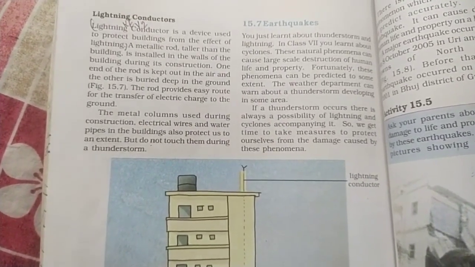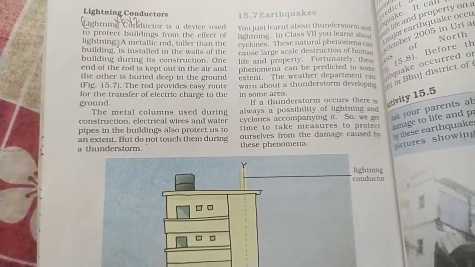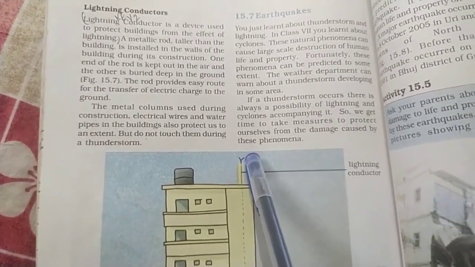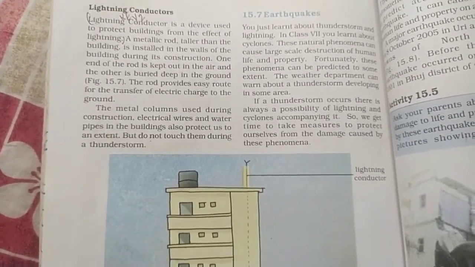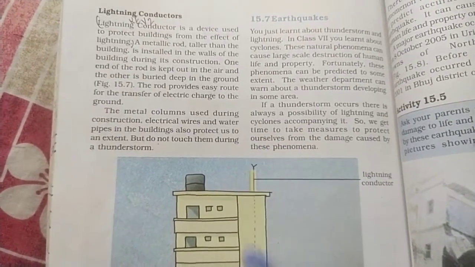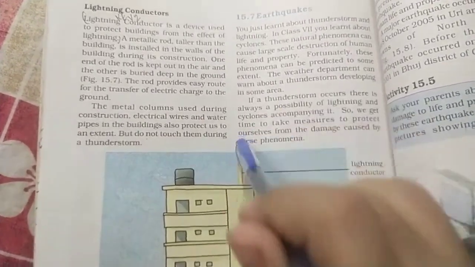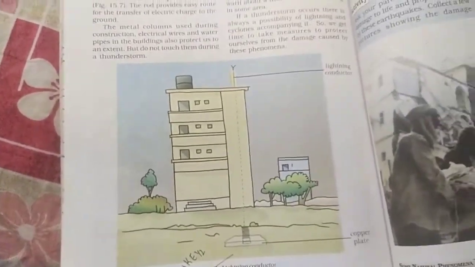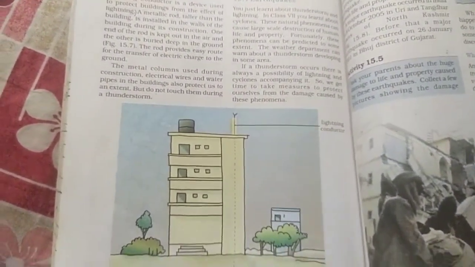It is installed in the walls of the building during construction. One portion of the rod is outside the building in the air, and the other is inside the ground. The rod provides an easy route for the transfer of electric charge from the sky to the ground. So this is how the building is protected from the electric discharge or from the lightning.